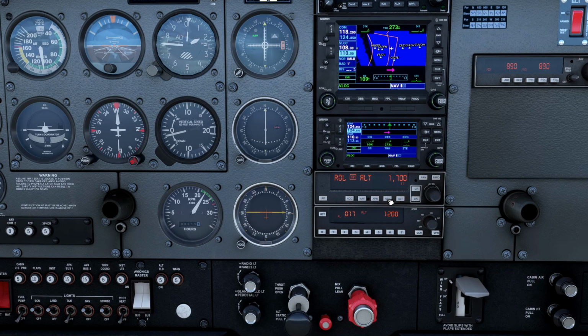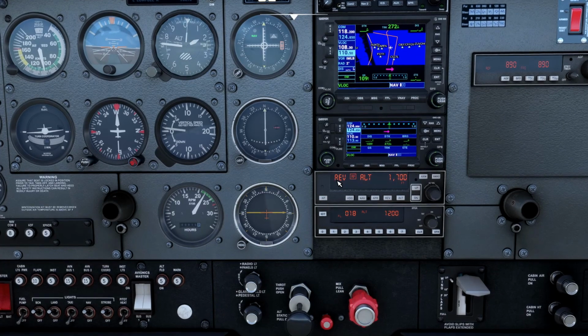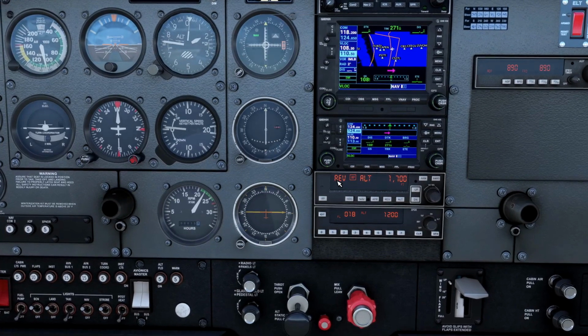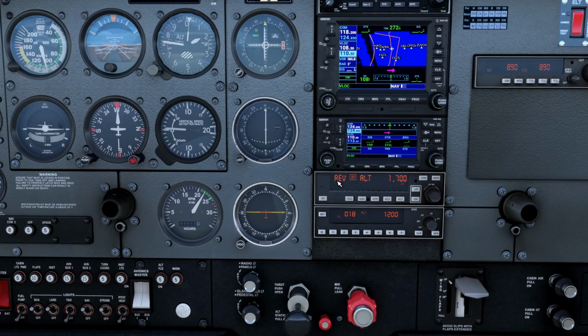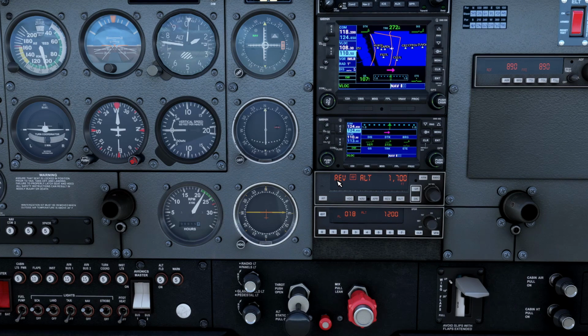It's the REV button, and it will be enunciated with the REV in the roll mode selector, or roll mode displayed, excuse me. And just like the other roll modes, this will revert to wing level mode, or ROL, when the station is passed, or if you lose the signal, or if you detune the frequency that you're using to track it.